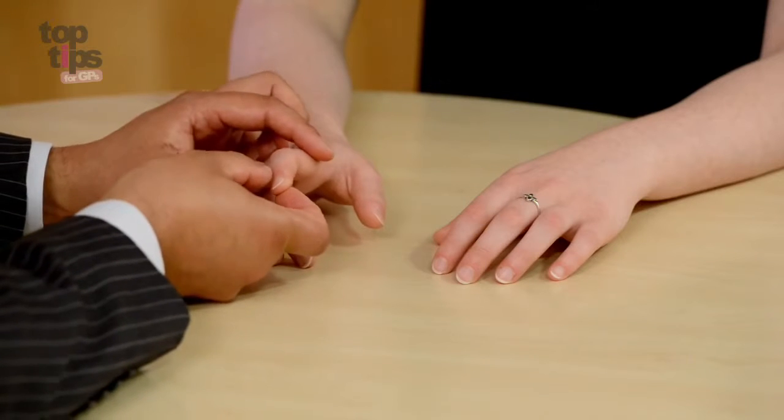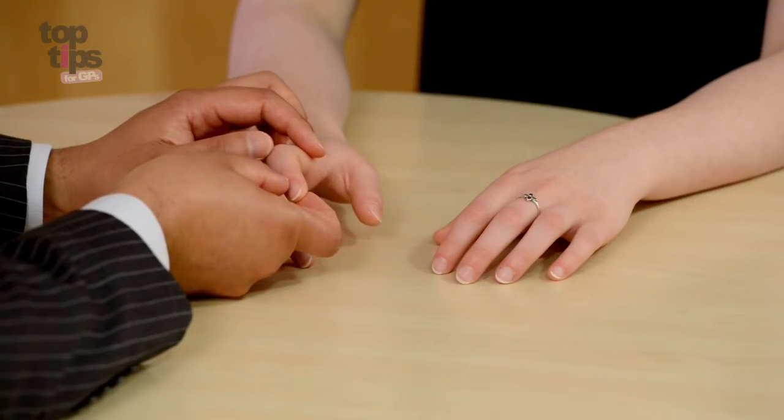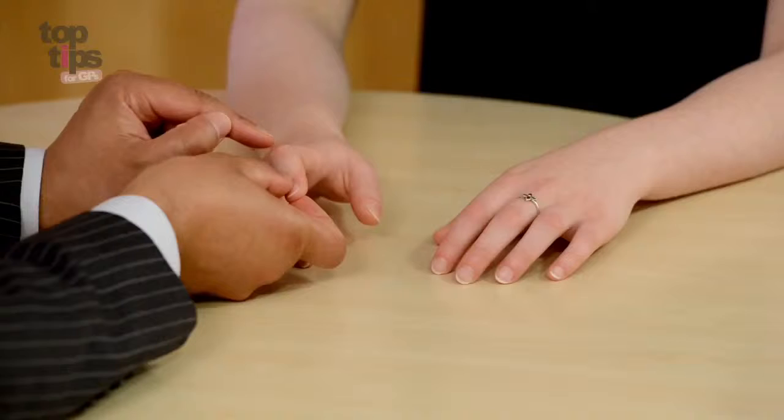The opposite is a boutonniere deformity with flexion of the proximal interphalangeal joint and hyperextension of the distal interphalangeal joint. This may be related to an arthritis or sometimes a traumatic injury of the central slip of the extensor apparatus.